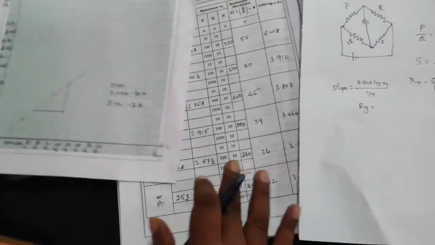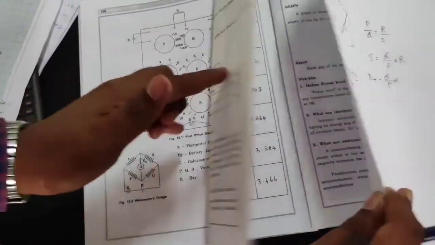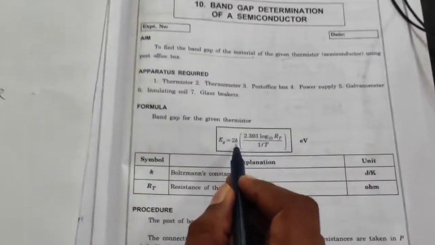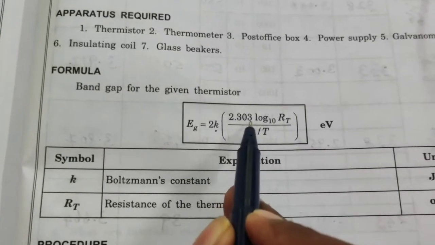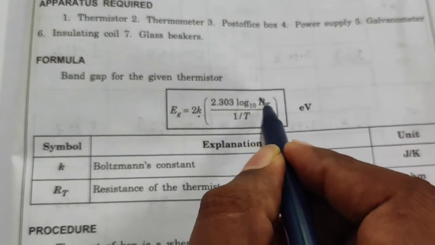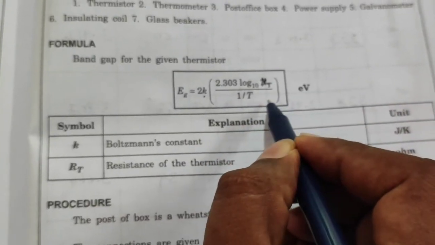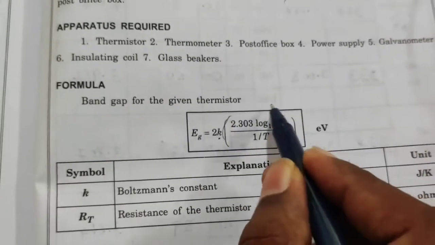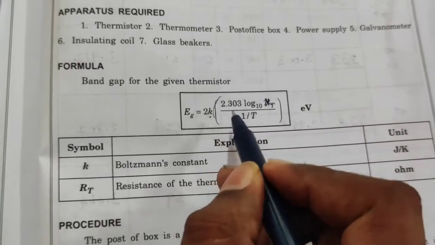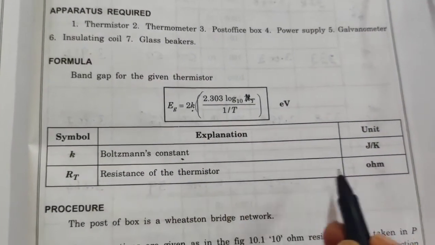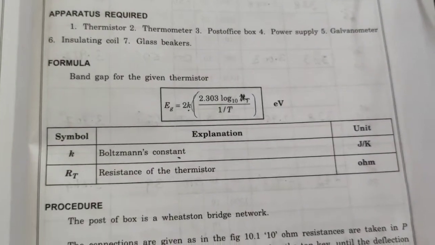And just substitute the slope value in this formula. The formula is 2k into 2.303 log base 10 of XT divided by 1 by T. So this we got from the graph, the slope. So this is the slope of the curve, and just multiply the slope with 2 into k, where k is the Boltzmann constant, and that value is known.